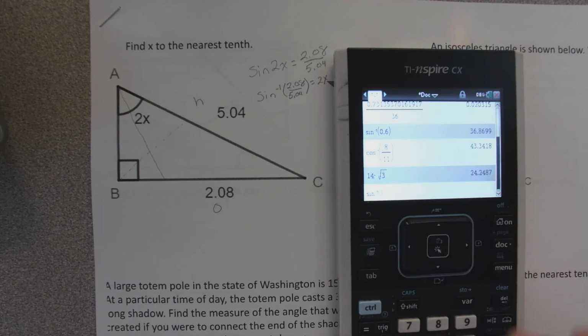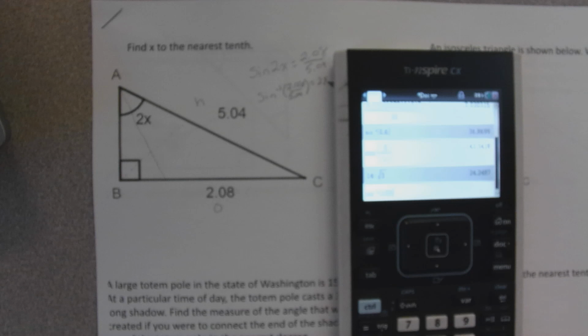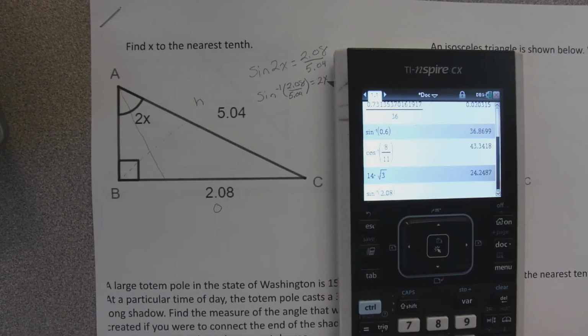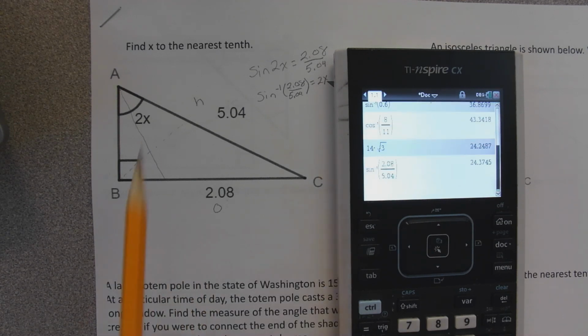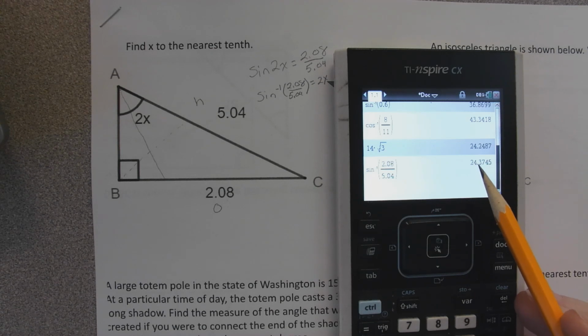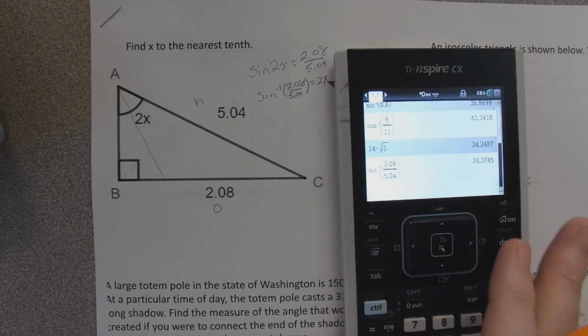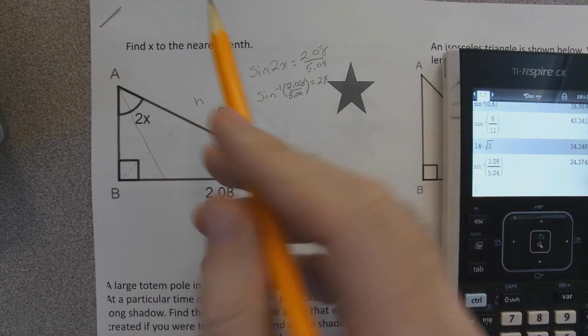And then we type in 2.08 divided by 5.04. Enter. And because it says to the nearest tenth, that's 24.4. The 7 makes the 3 go up. So 24.4.